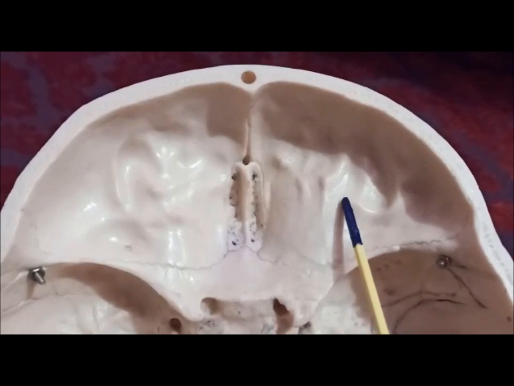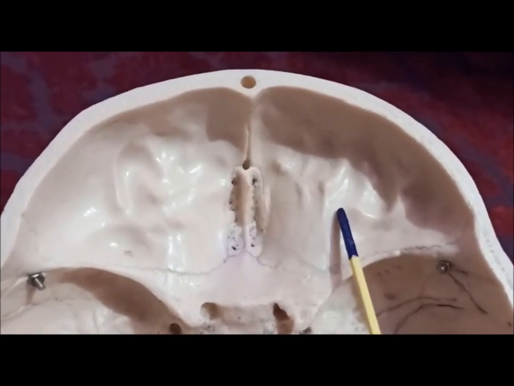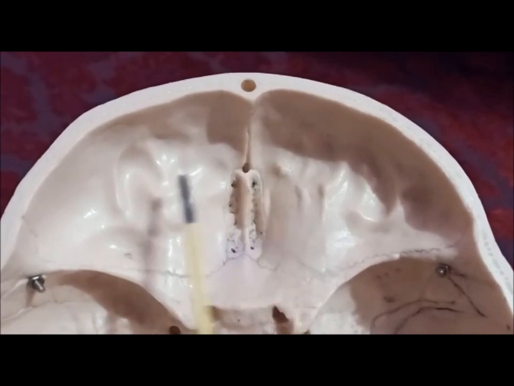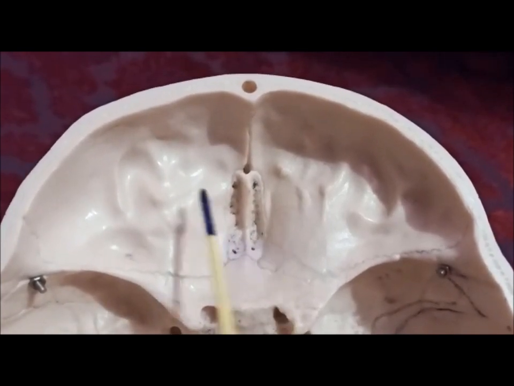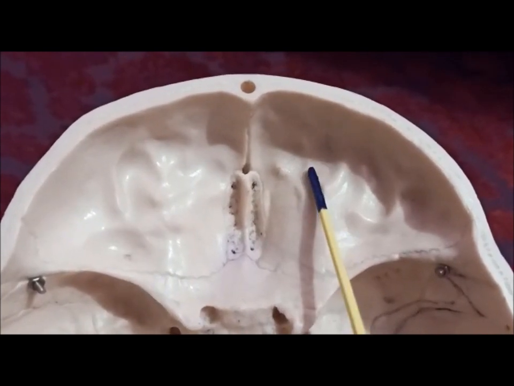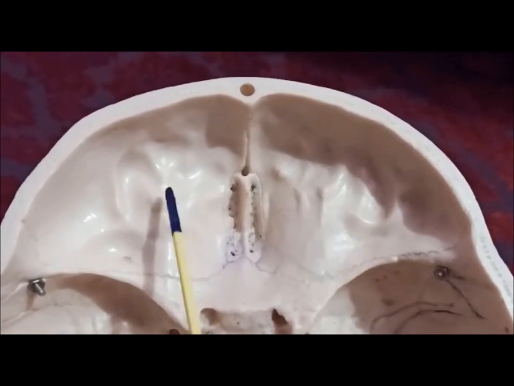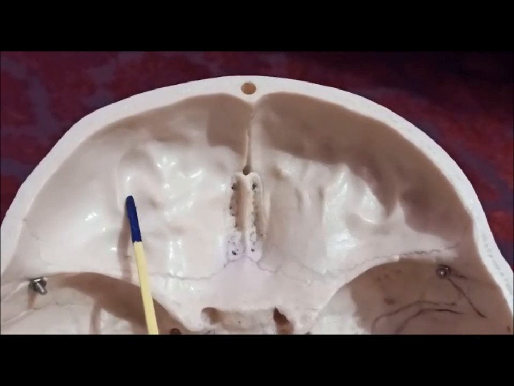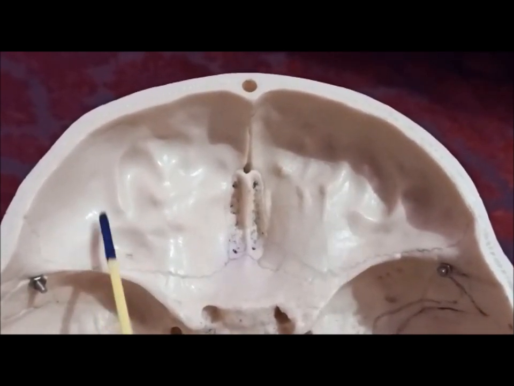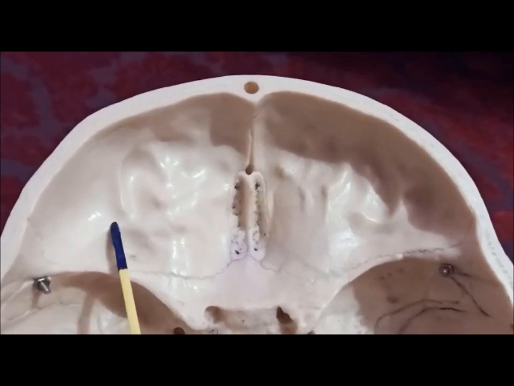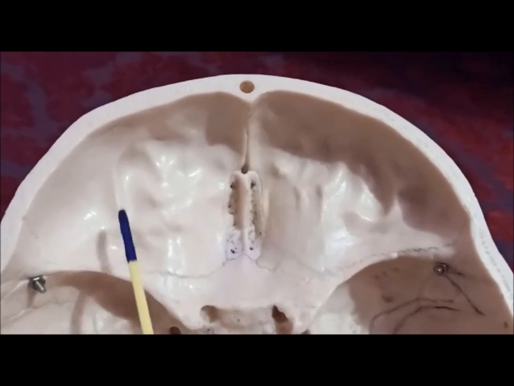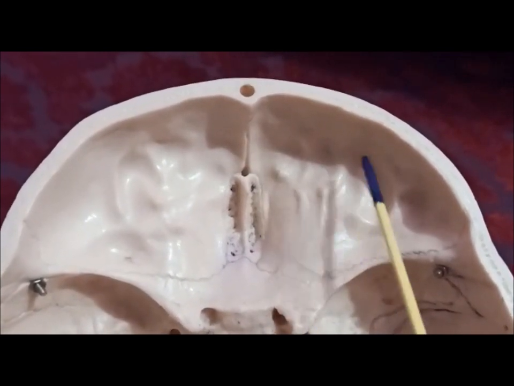Now coming to the lateral side, on either side of the cribriform plate, these are the orbital plates of the frontal bone. Deeper to it is the orbital cavity, and the internal surface of the orbital plate of the frontal bone shows elevations and depressions. These are impressions of sulci and gyri respectively of the projecting part of the frontal lobes of the brain. So in a nutshell, the content of the anterior cranial fossa is the projecting part of the frontal lobes of the brain.